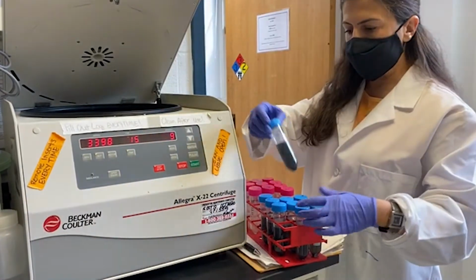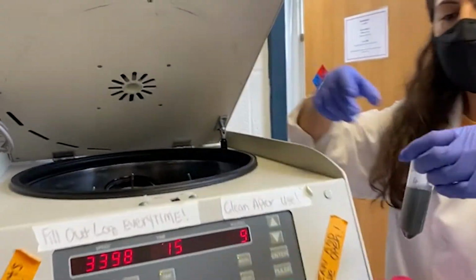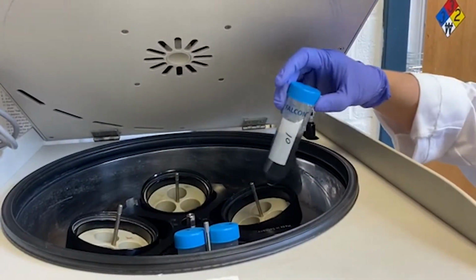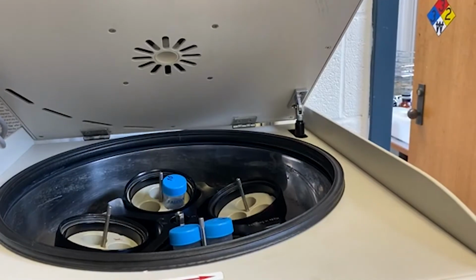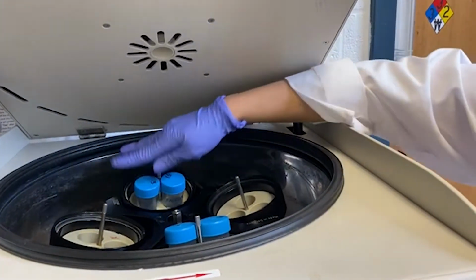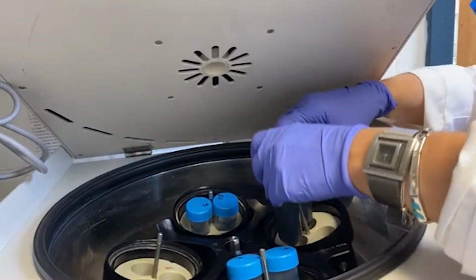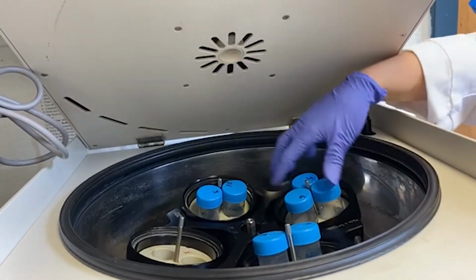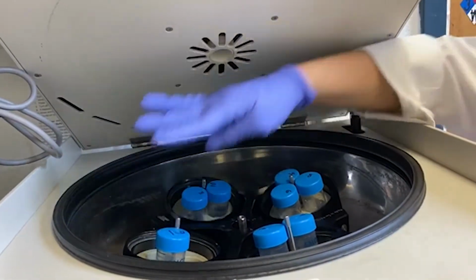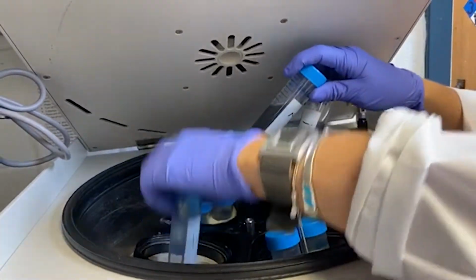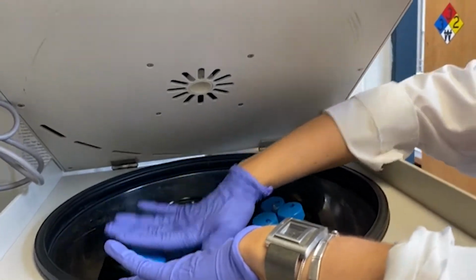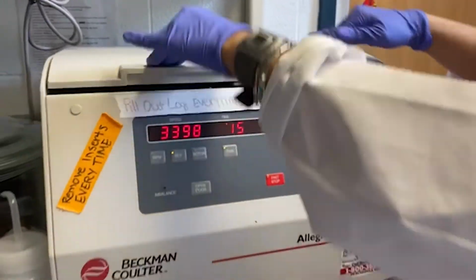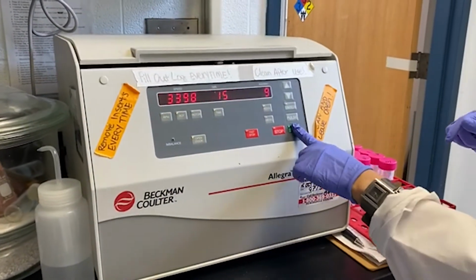The important part here is that you have to balance the sample weight across the rotor. All my samples have the same amount, so I just have to put them in order, like that, and this goes here. Okay, now these 2 are balanced and these 2 are balanced. Now you can centrifuge them.